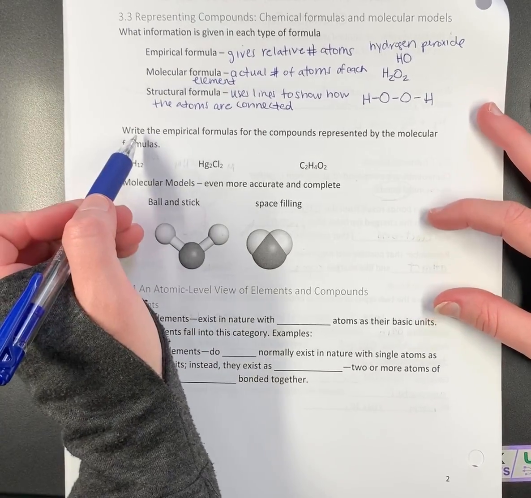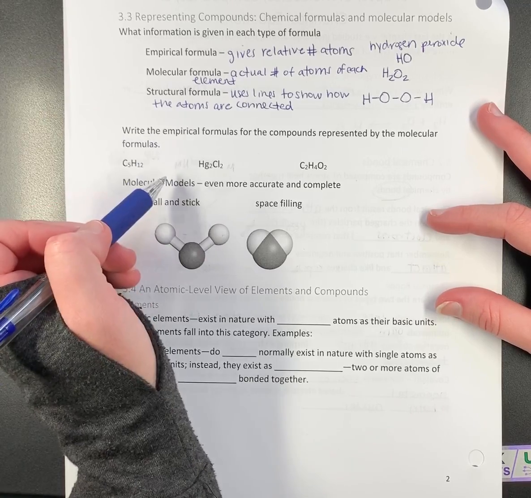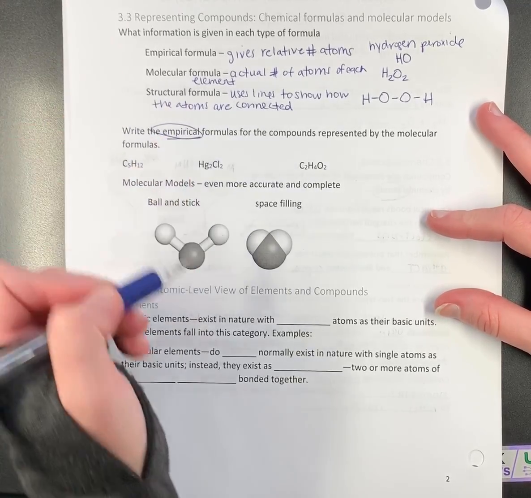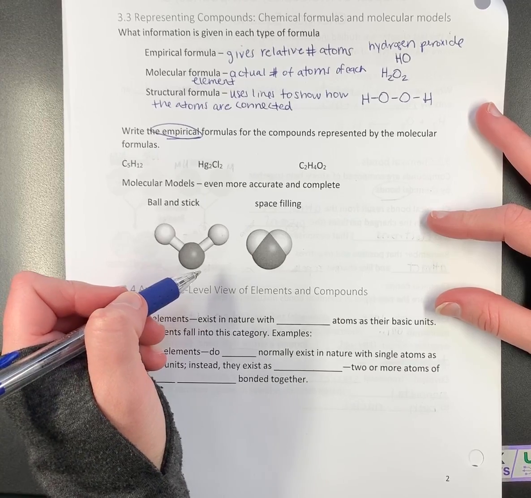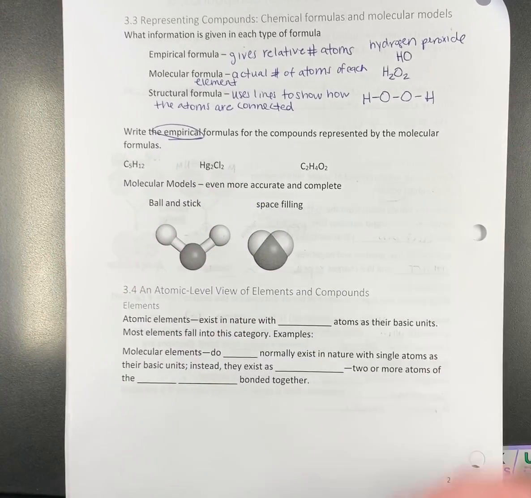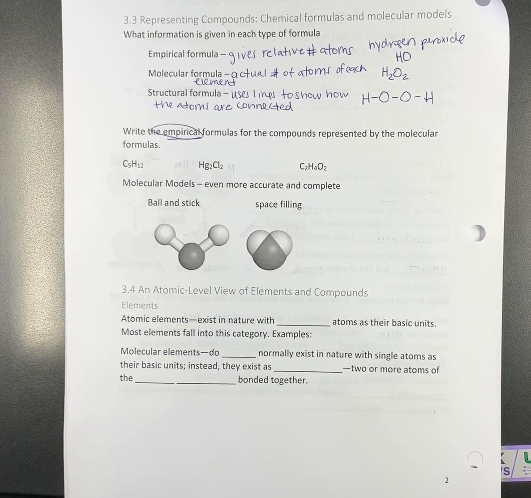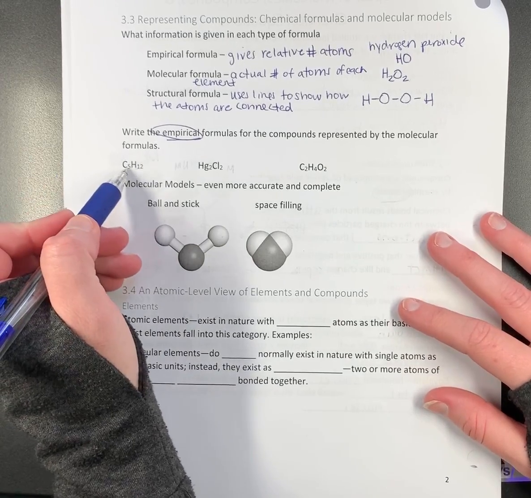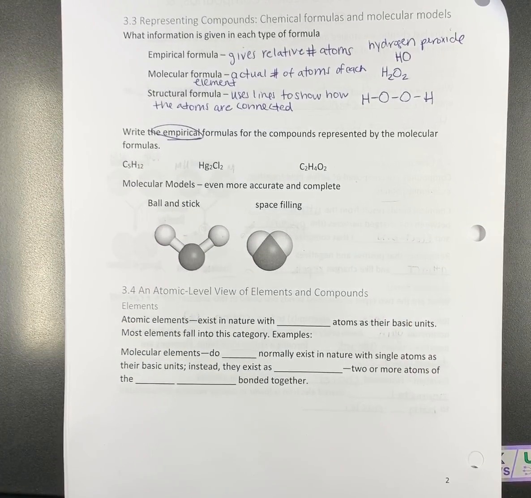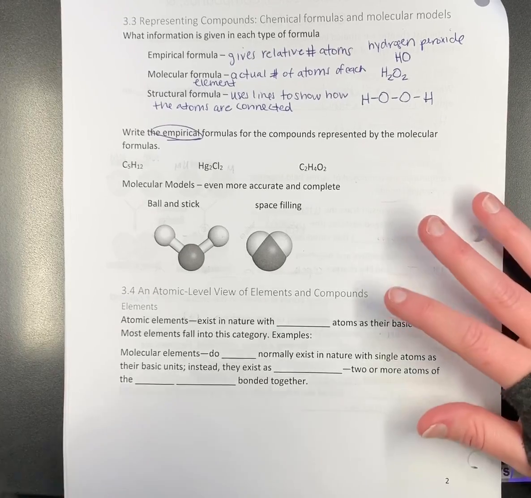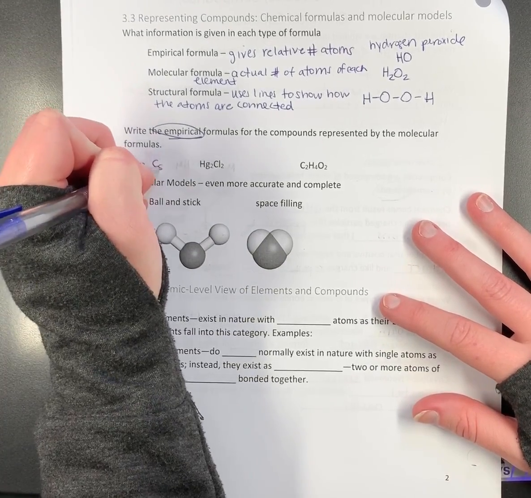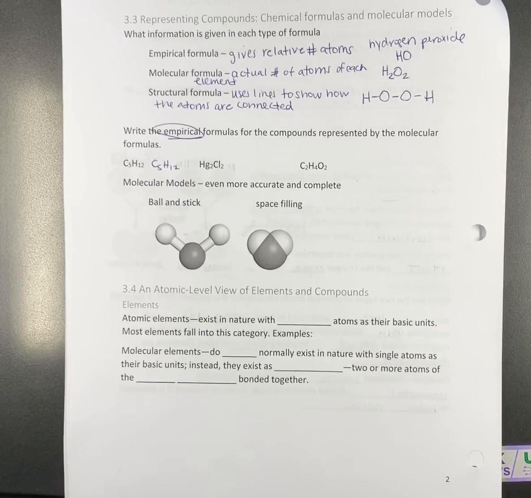So here, let's practice. We're going to write the empirical formulas. I'm giving you a molecular formula. So here we're trying to reduce this as much as possible if we can. So C5H12, can we reduce that to something that has whole numbers? Do 5 and 12 have a common denominator? No. So sometimes you can't. So that's as simple as it gets. So it's the same.